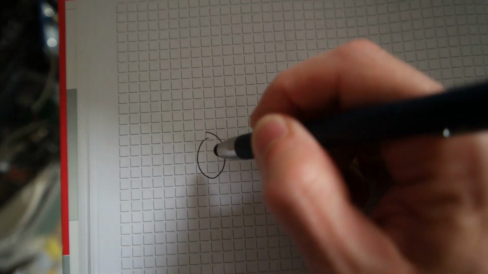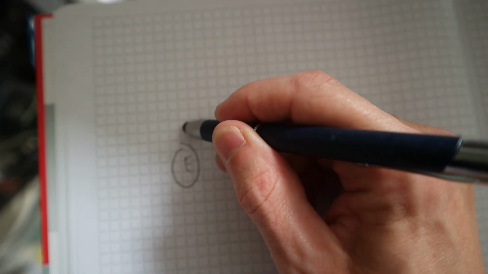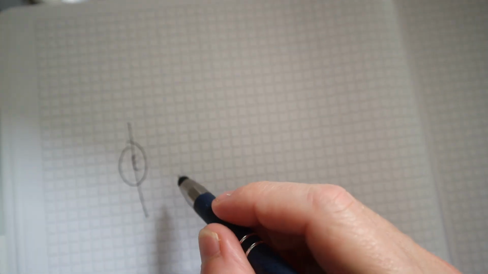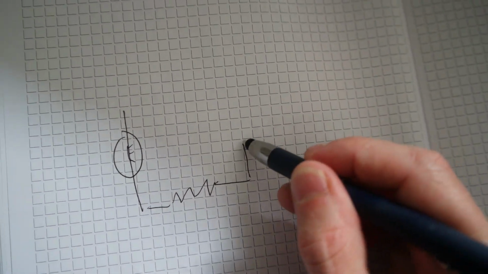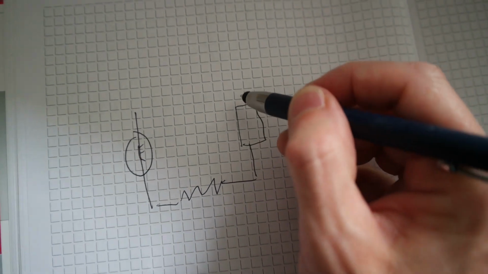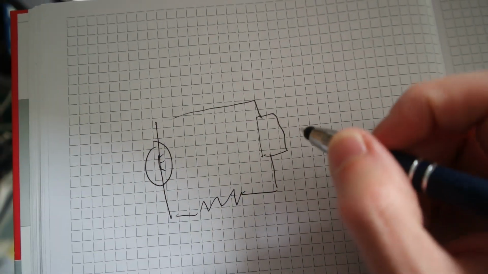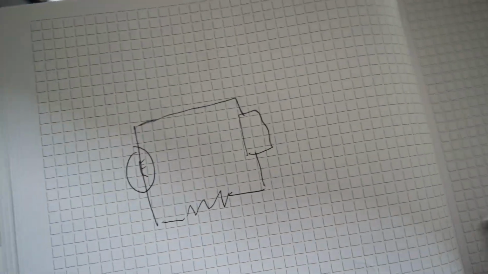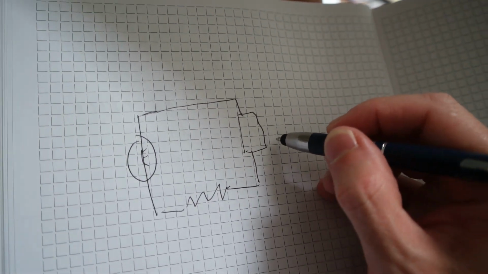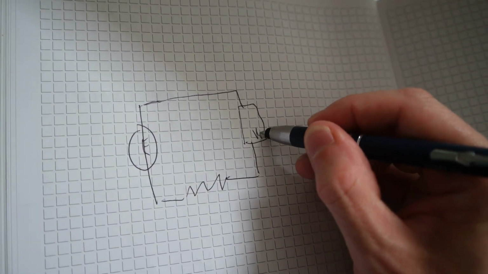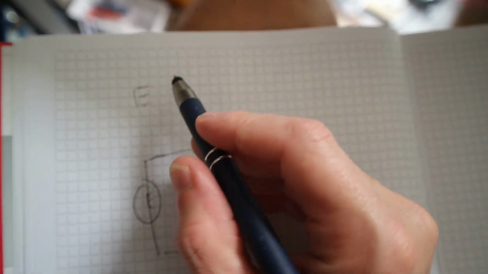very basic electrical generator with E here, and a resistor here, and a load here, and the voltage around these resistors is equal to E. It's not energy, it's the voltage.